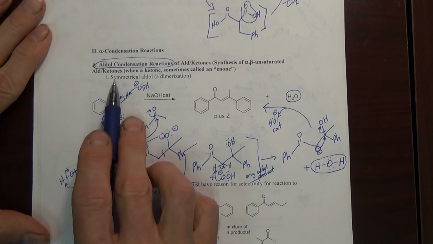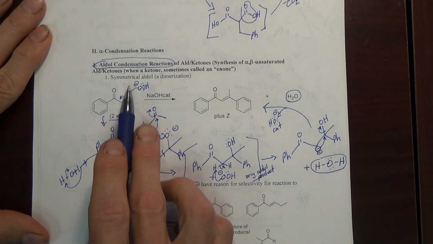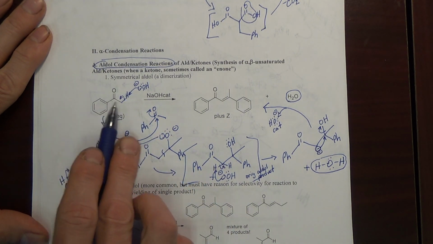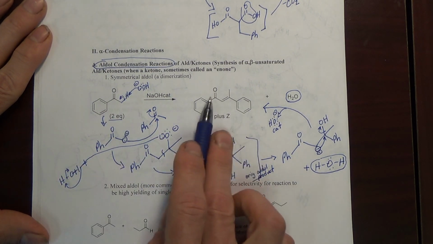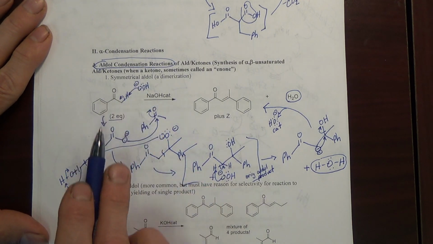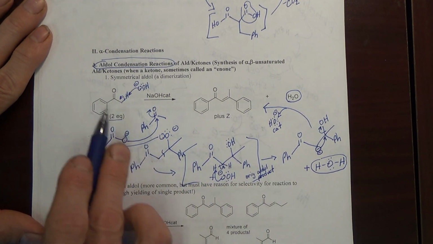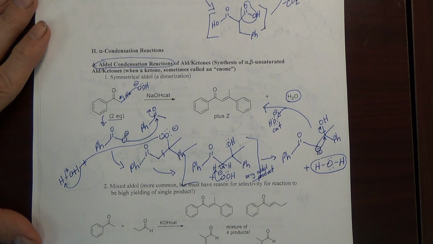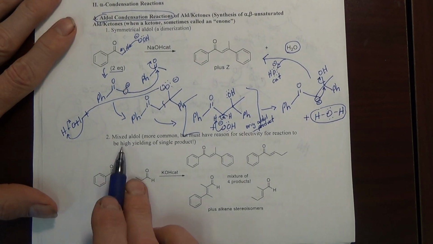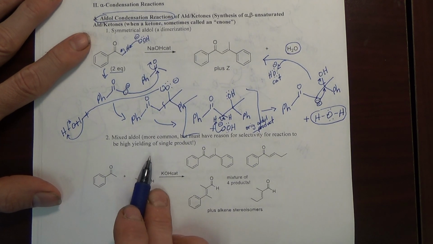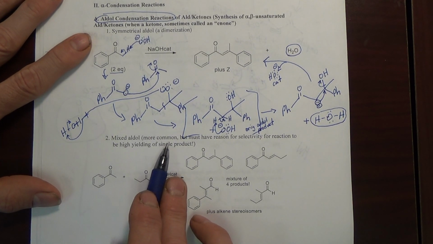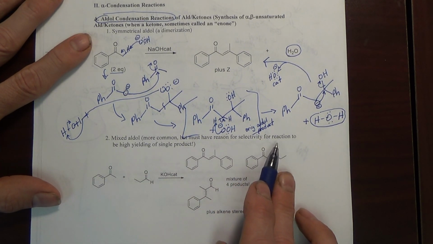Classical. Now this is a symmetrical aldol because two of the same, the product is not symmetrical. That refers to the fact that two of the same molecules reacted. Now we can also do a mixed aldol. It's actually more common, but you must have a reason for selectivity.